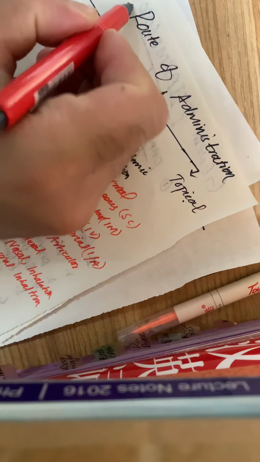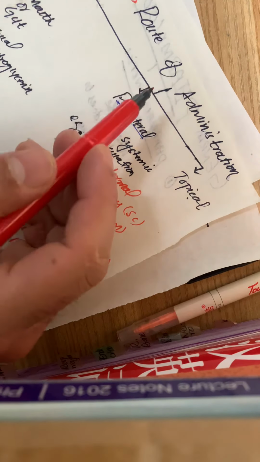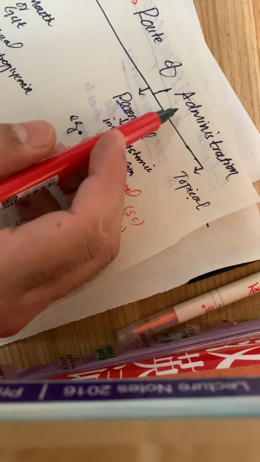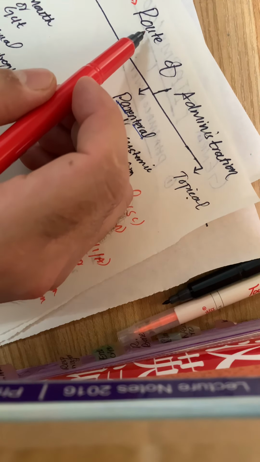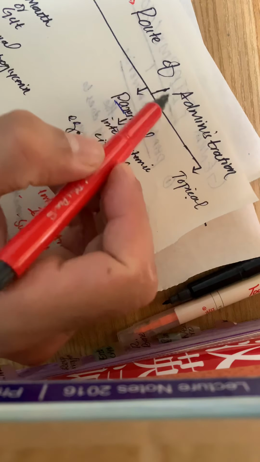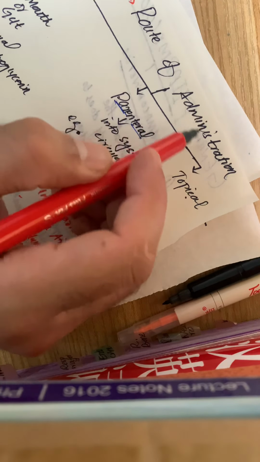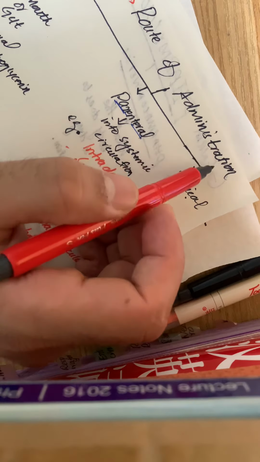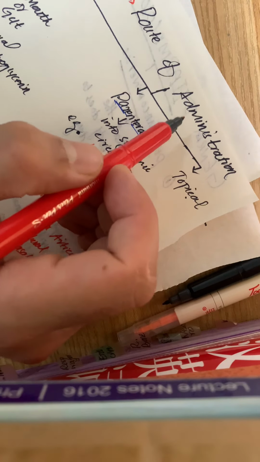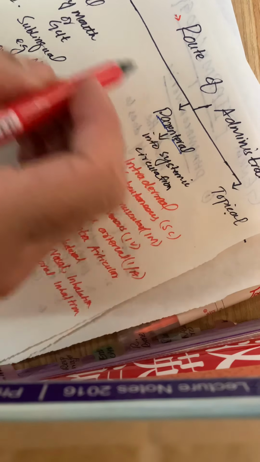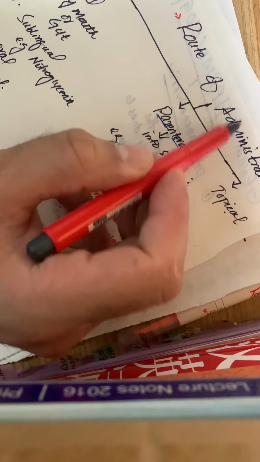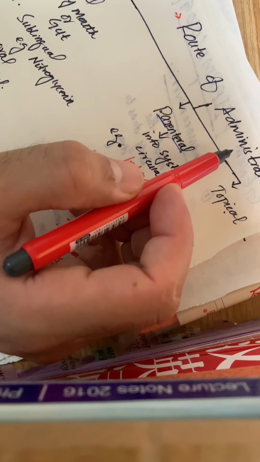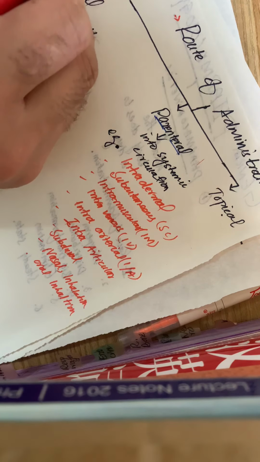So hello guys, in this lecture we are going to talk about the route of administration. So how we take the different medicine. There are a few ways through which we can take medicine or drugs. So we can classify the route of administration into three main types.